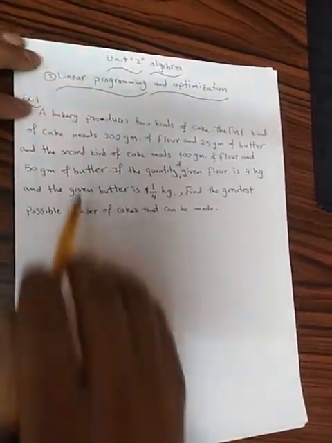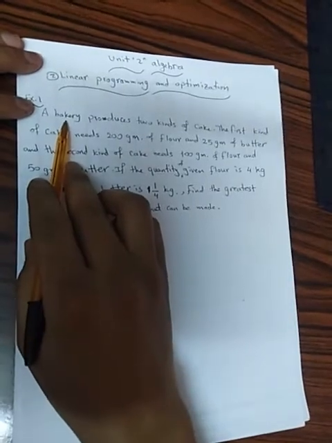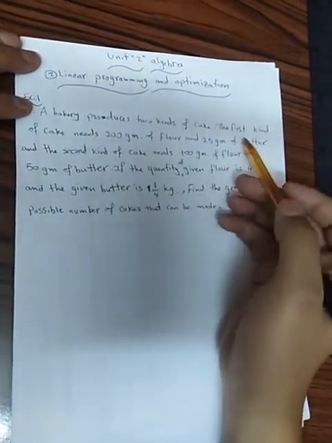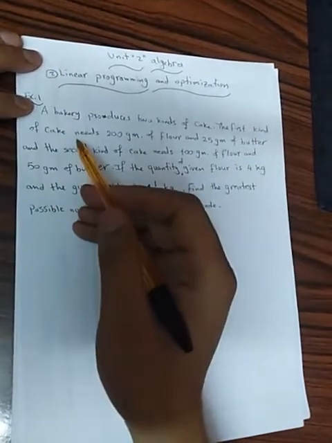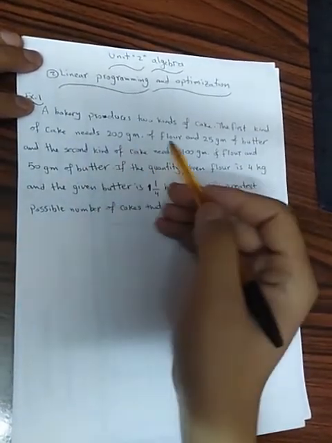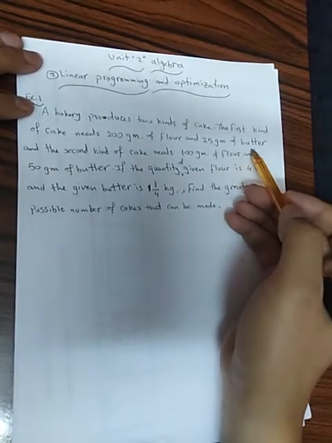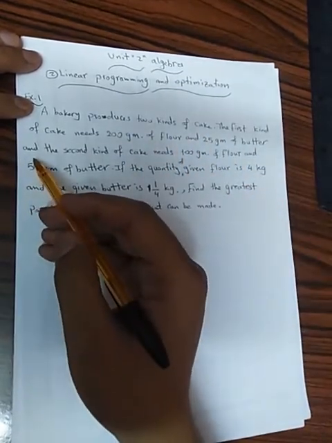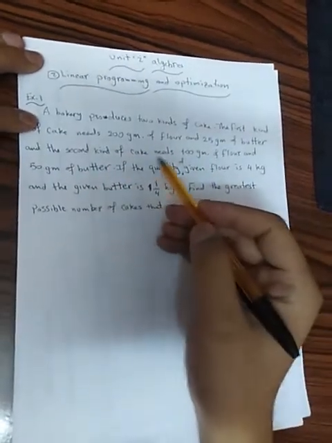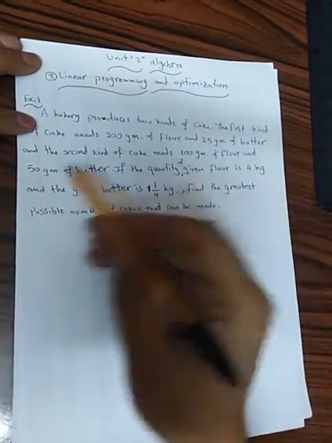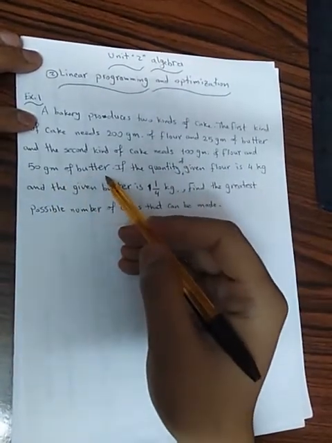Okay, let's start. A bakery produced two kinds of cake. The first kind of cake needs 200 grams of flour and 25 grams of butter. And the second kind of cake needs 100 grams of flour and 50 grams of butter.